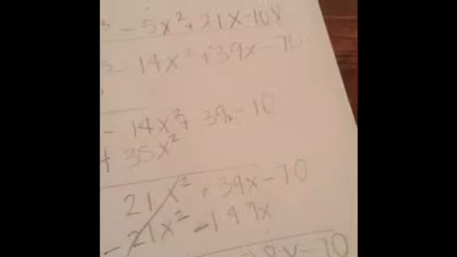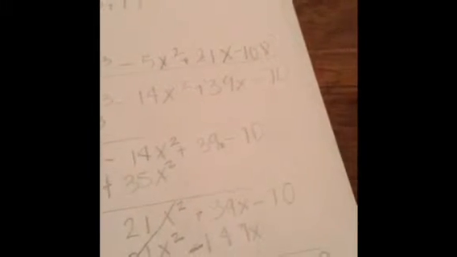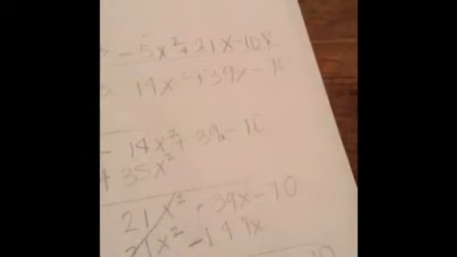And then negative 108 times 7 is negative 756.